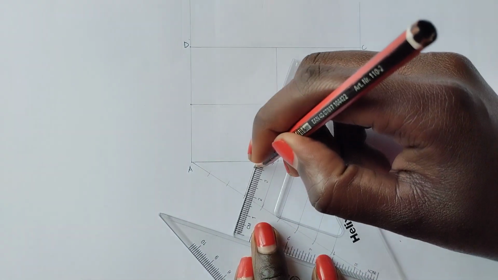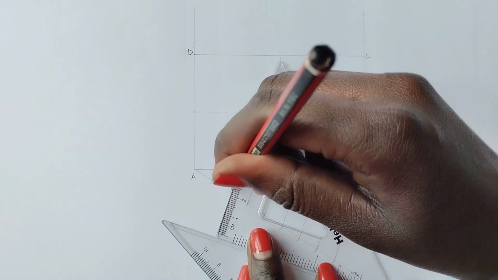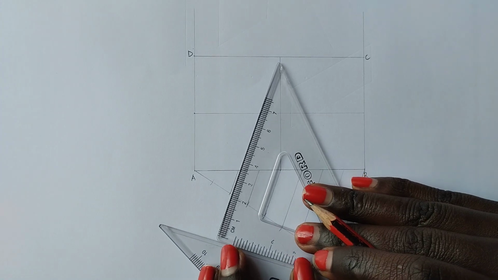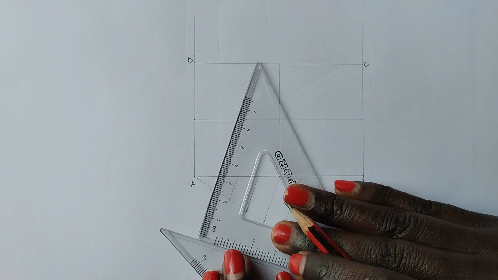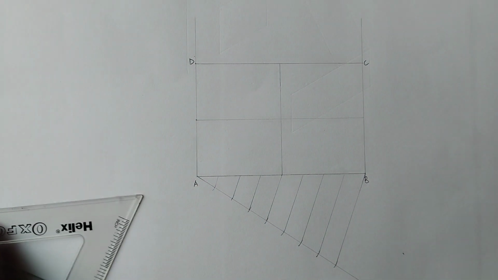Please be accurate. Make sure all your lines are parallel. Make sure all your lines are accurate. So we already have that.